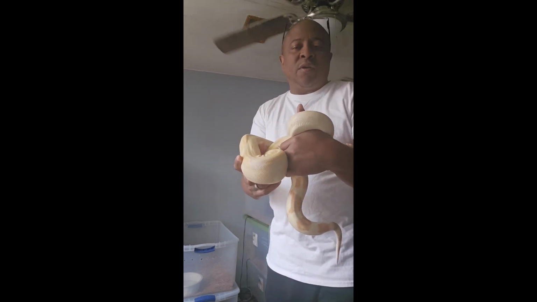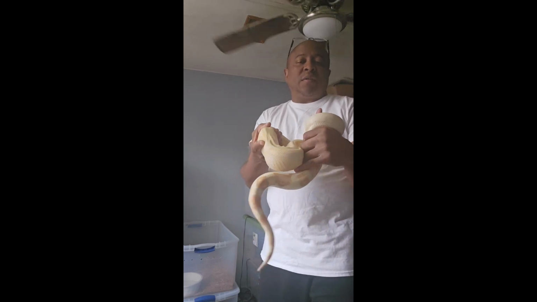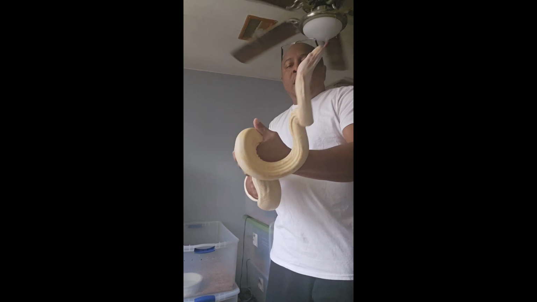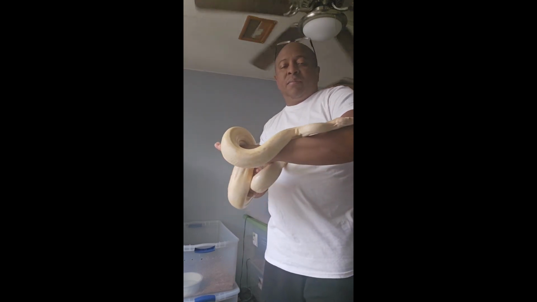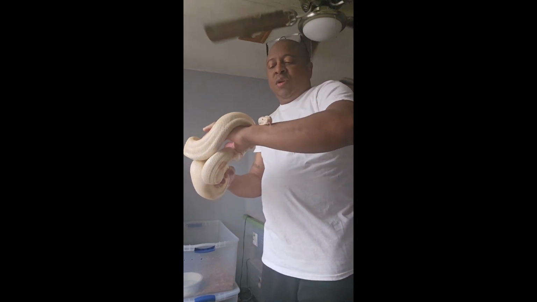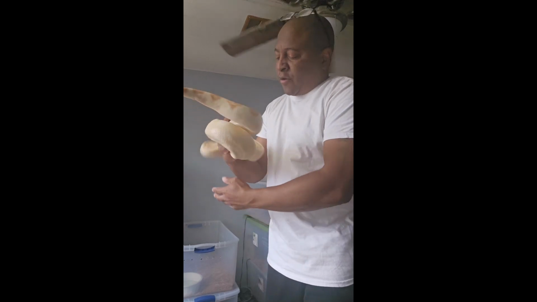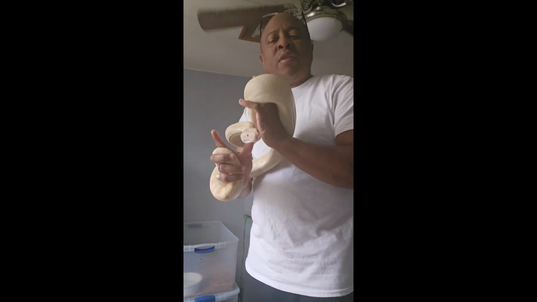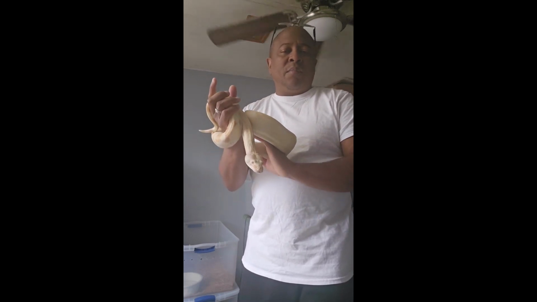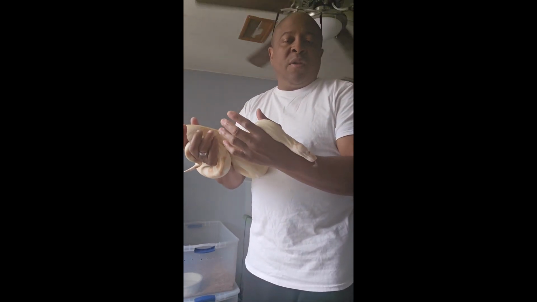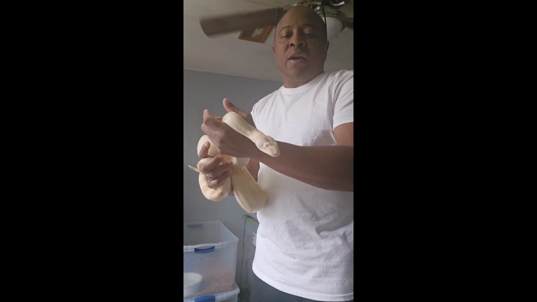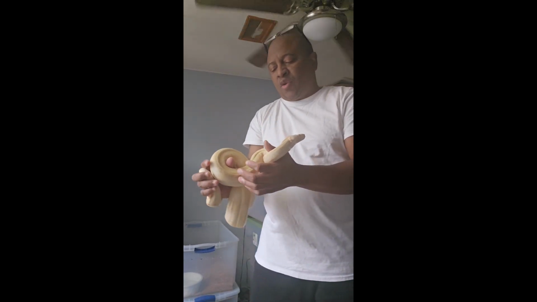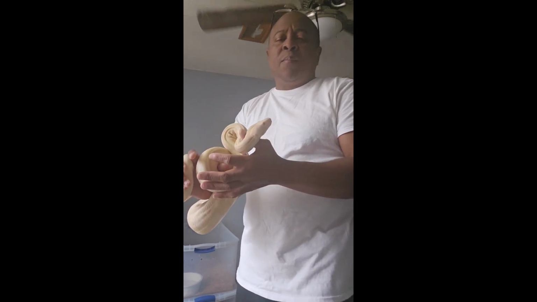which is recessive. So if one of the parents has the Kahl Albino trait or is a visual, and the other parent doesn't, then the offspring would carry the albino trait, but it wouldn't be a visual. It would look like a normal. I'm going to pull a normal out in a second. I'll let you guys get a look at what a normal looks like compared to the albino.